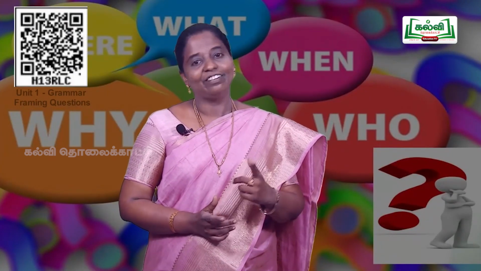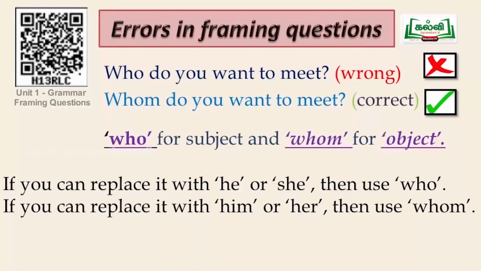Now, sometimes you make errors when you frame a question. Now I am going to give you just 3 questions. Let's see who is going to find the error. Are you all ready? Yes, spot the error. Very easy, no? Yes. The first question is, who do you want to meet? What is the error in this? Yes, instead of who, you should use whom. Whom do you want to meet?